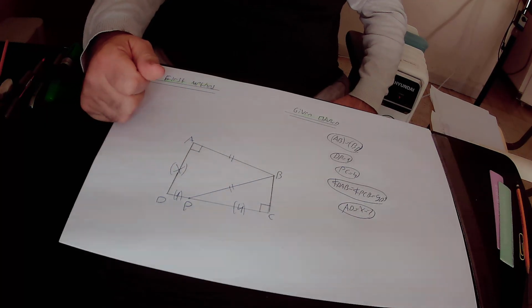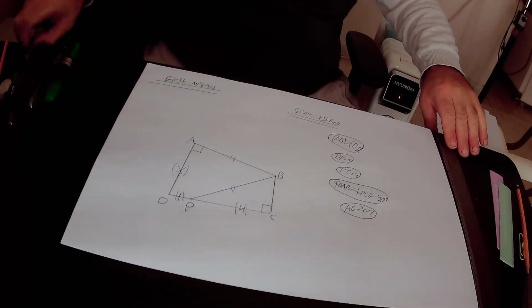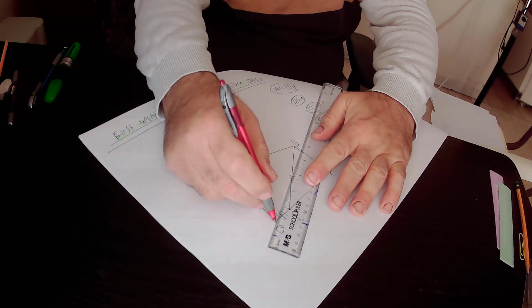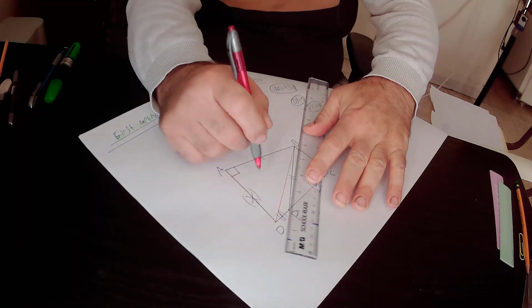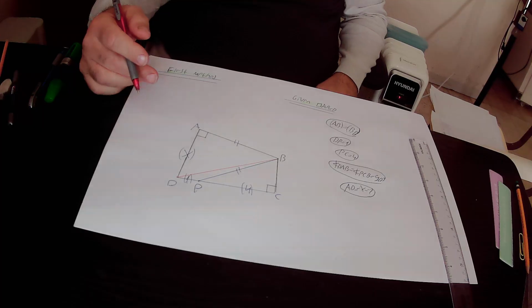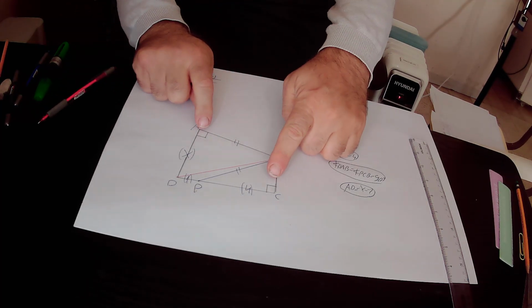So first of all, we will join points B and D together by a straight line. By joining points B and D, we divided this quadrilateral ABCD into two right angle triangles.